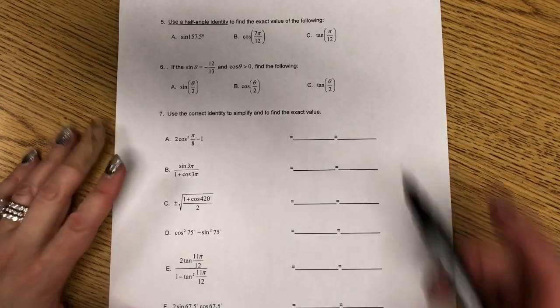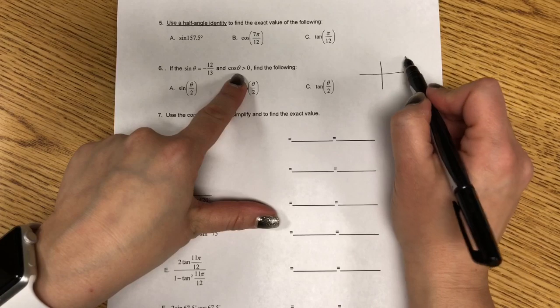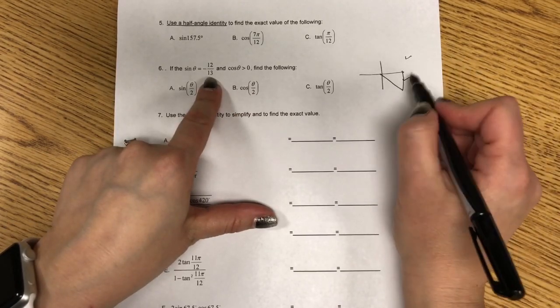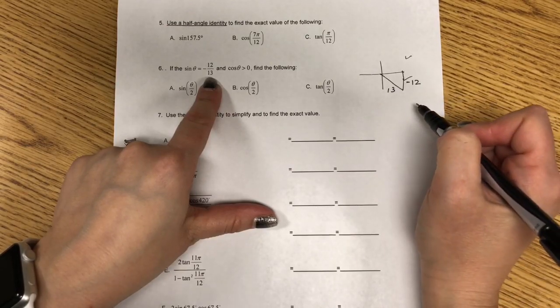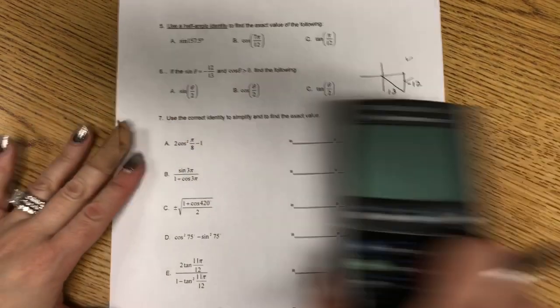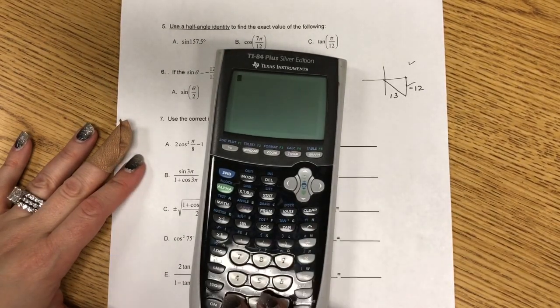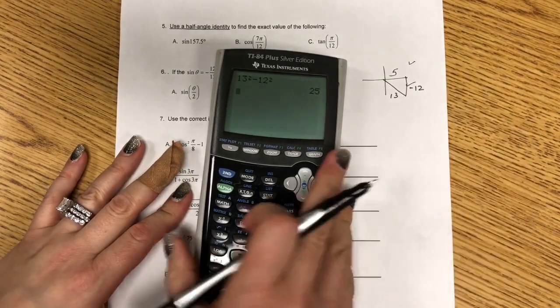Number 6. Draw the pictures. Cosine is positive here and here. Sine is negative, so that has to be the fourth quadrant. Opposite over hypotenuse. To find the missing side, that's going to be 5.